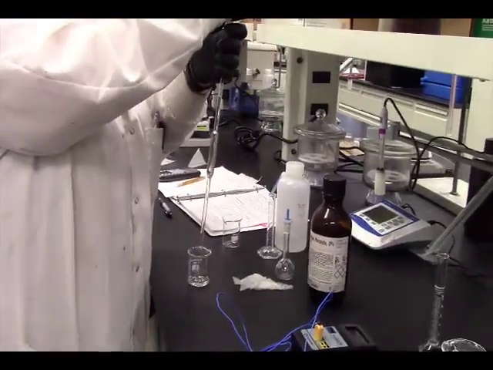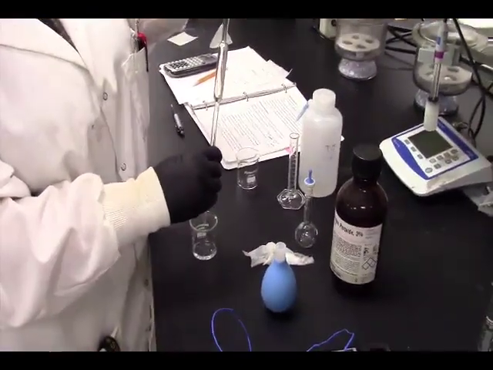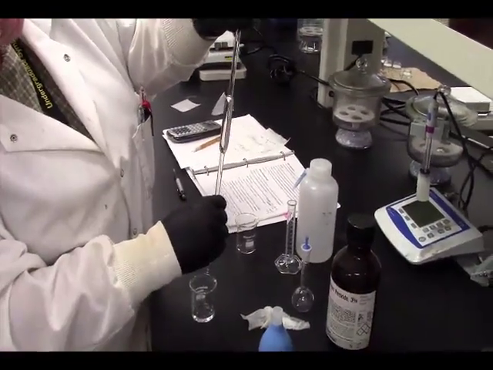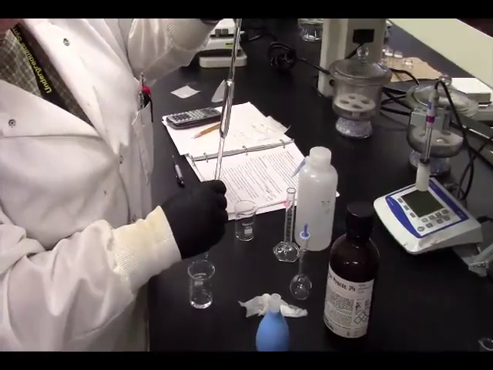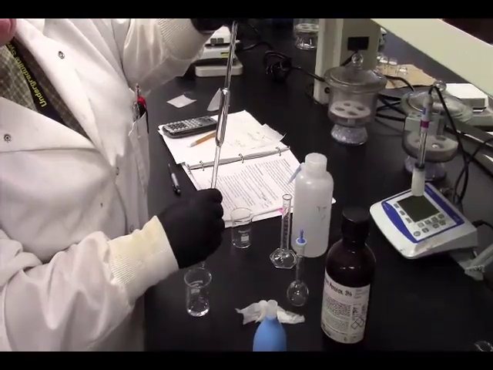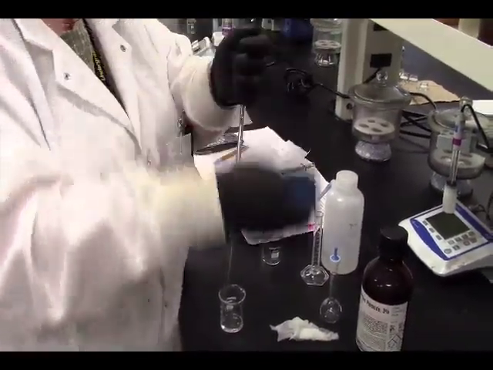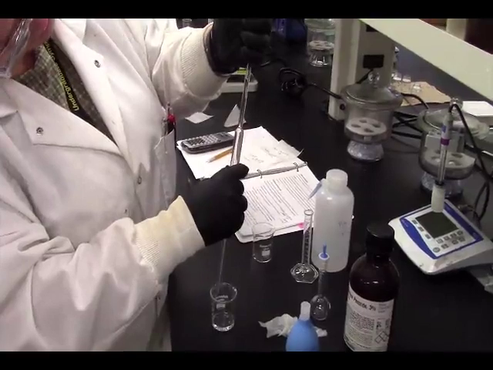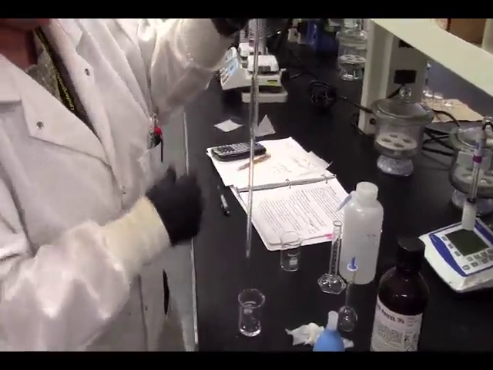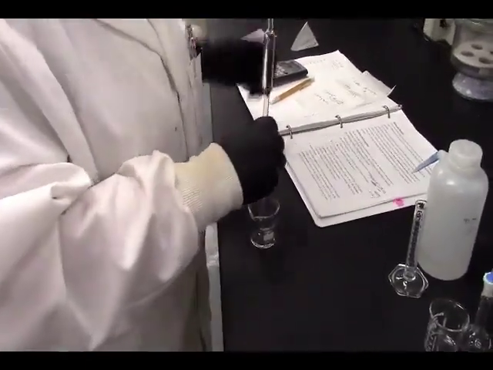Oop. Didn't fill it enough. There we go. Went too low. There we go. Let's put this in another 50 milliliter beaker.